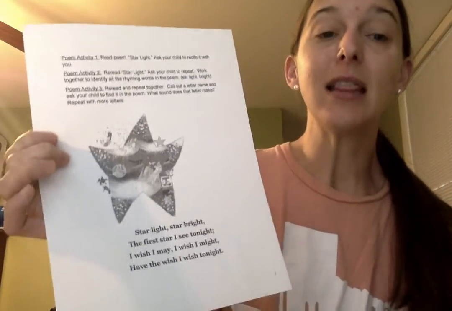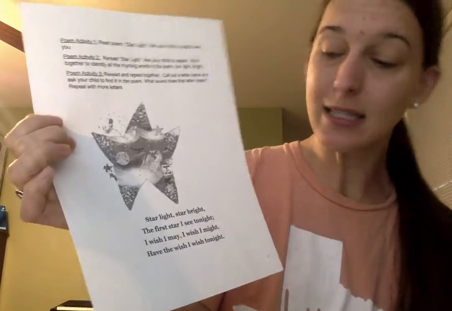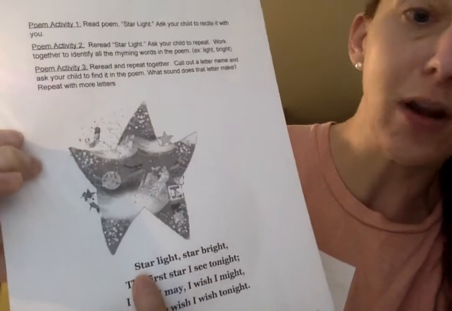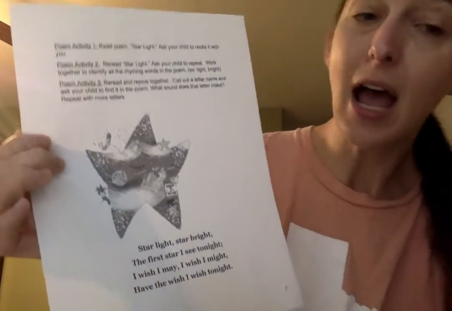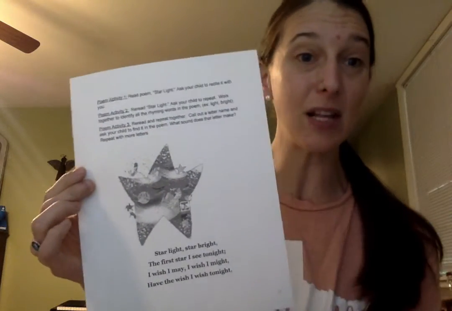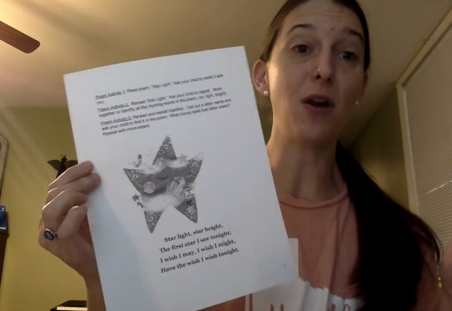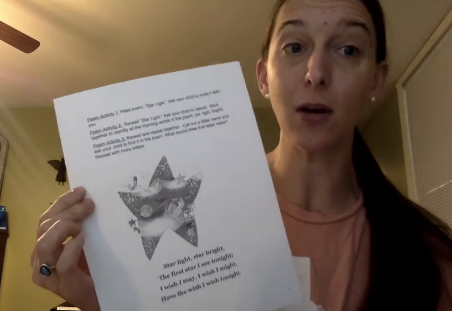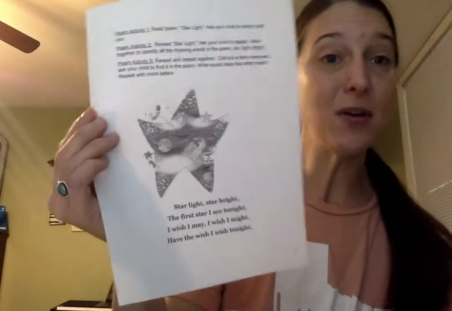Okay, let's find letter S. S. And they're going to come in through, oh, star. So a fun way to do it would be to get lots of different colors, and we might want to color all the S's yellow and all the W's blue or something like that. So anyway, you guys can have fun with these activities and then color them in on your board.